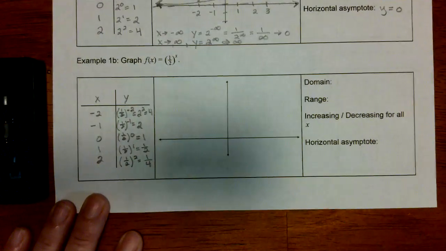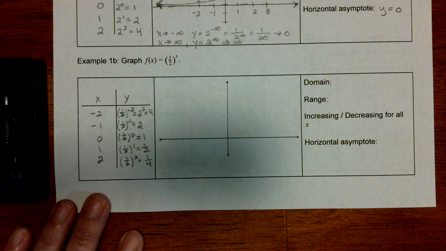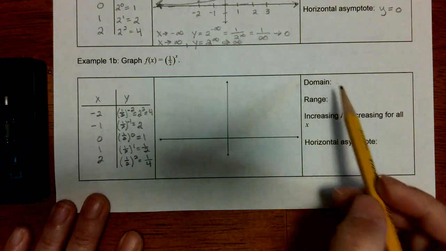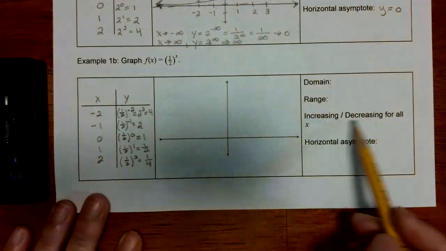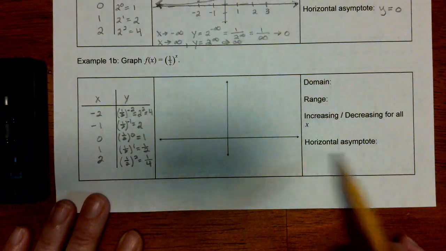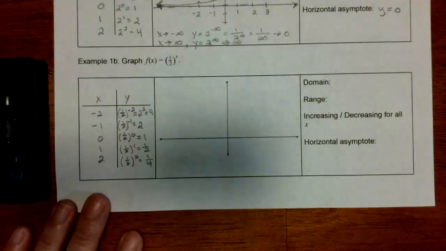So pause the video, graph this function and see if you can fill out the domain, range, whether it's increasing or decreasing for all x, and the horizontal asymptote.